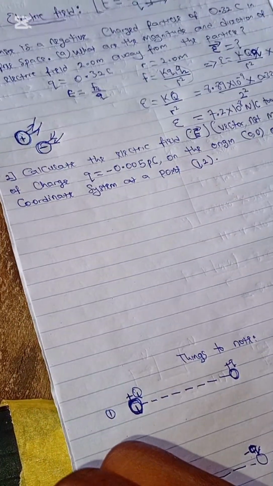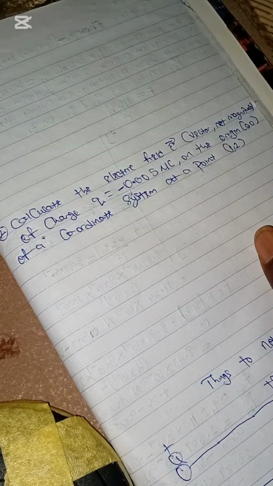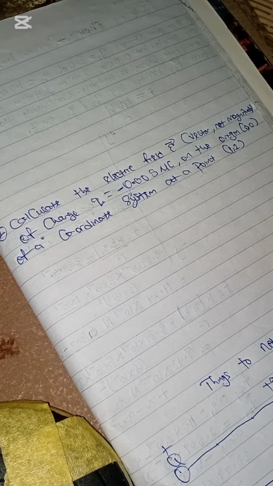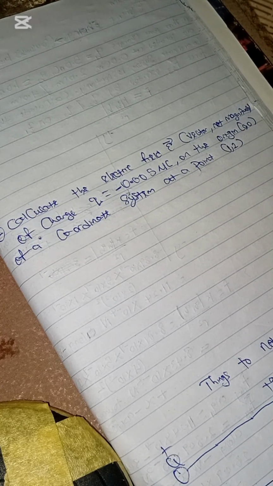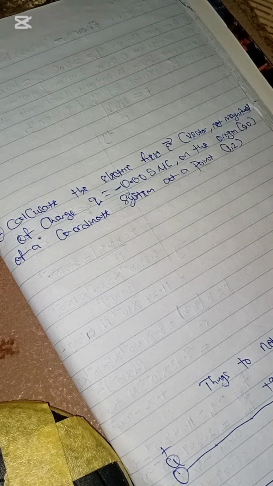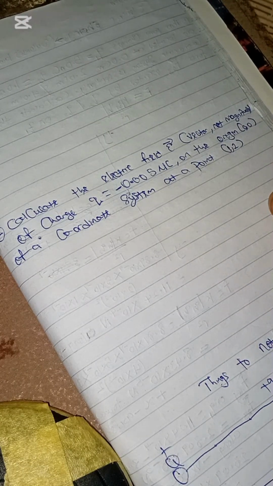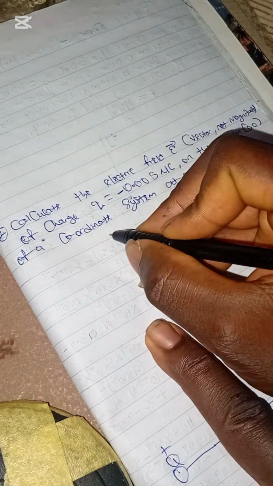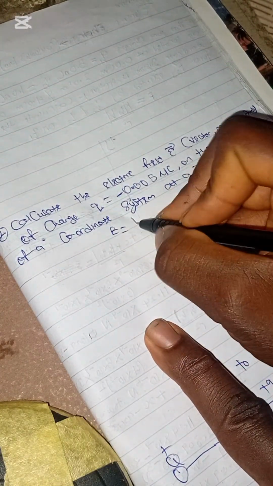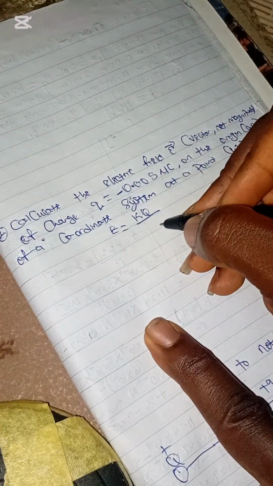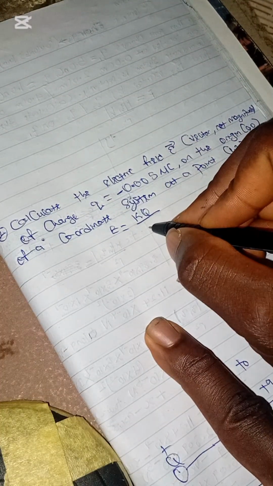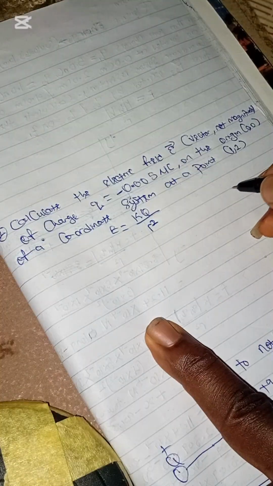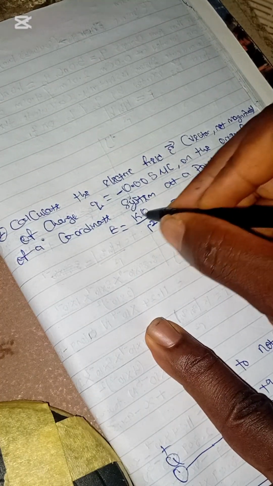Now, the last question we'll be dealing with. Calculate the electric field, the vector and the net magnitude, of charge Q equals negative 0.005 microcoulomb at the origin (0, 0) of a coordinate system, at a point (1, 2). So we all know that E equals KQ over R squared. Are we together? So which is what? Our K.